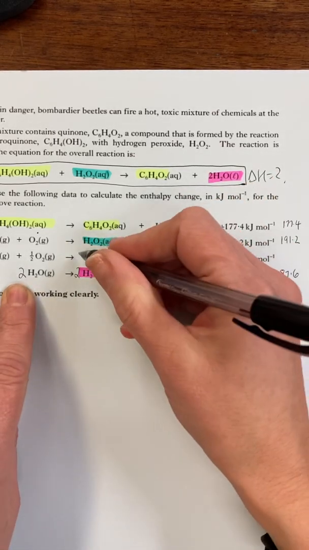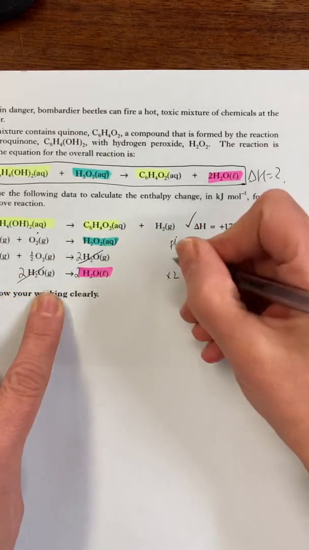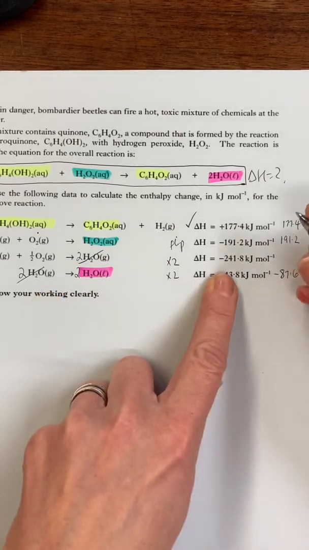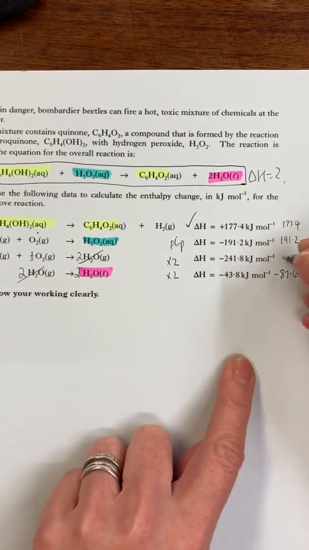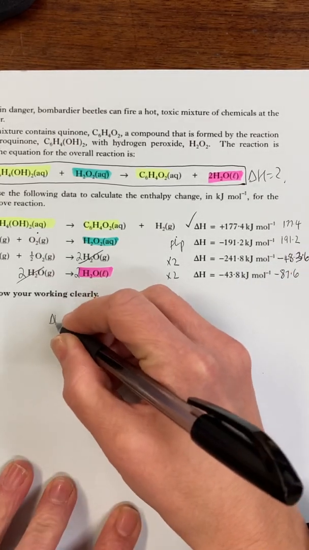I need 2 gaseous waters so that I can cancel them out here and here. So actually I need to multiply this equation by 2. Don't have to flip it. I want them in that side to cancel out with the opposite on the other side. So that's still negative, and it's 83.6.